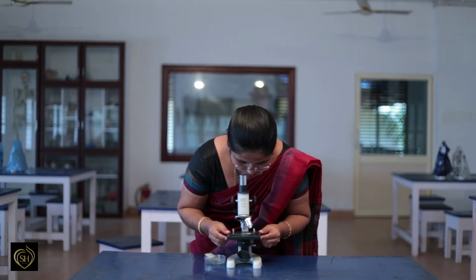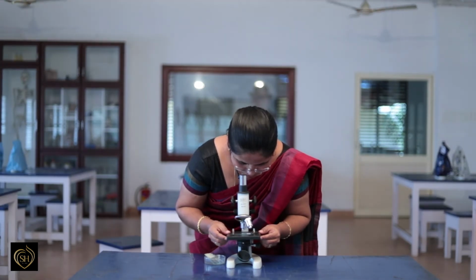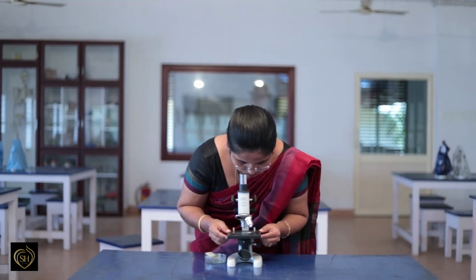We can see skeletal muscle tissues through this microscope. Here you can see striated muscles. These are attached to the skeleton or body wall, so they are called skeletal muscles. Alternate light and dark bands are present in them, so they are called striped muscles.